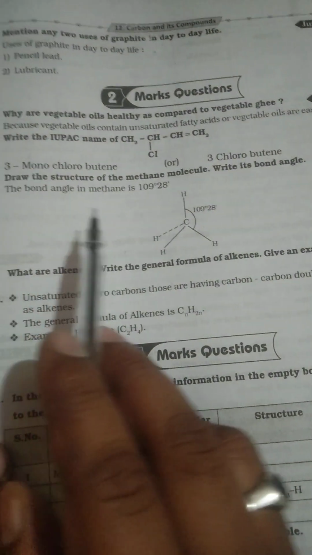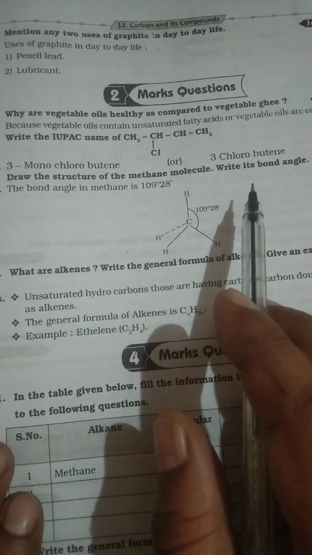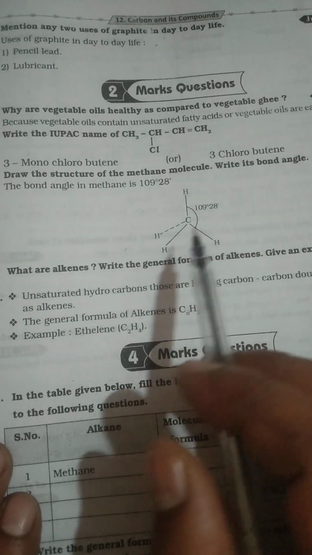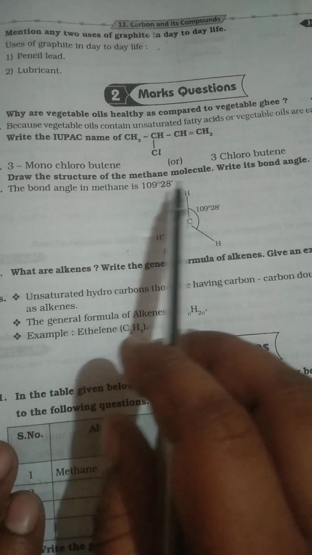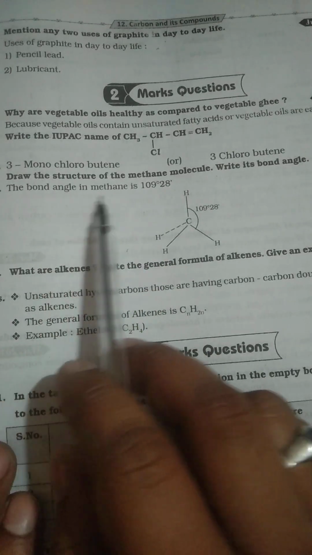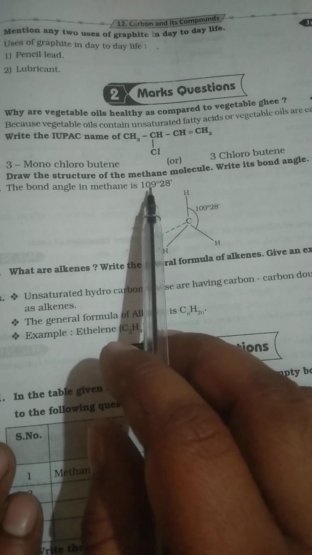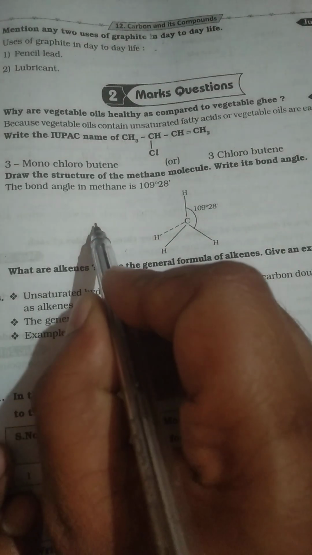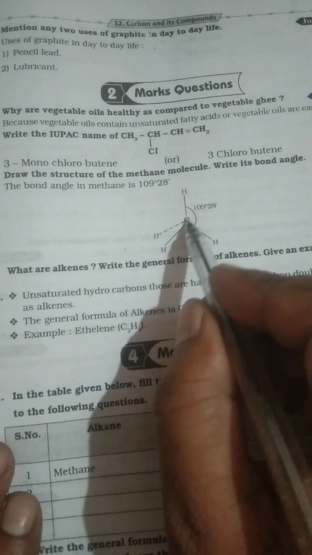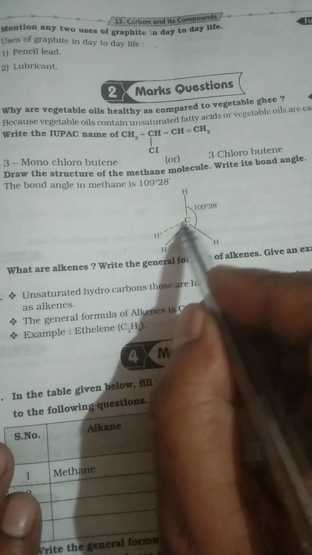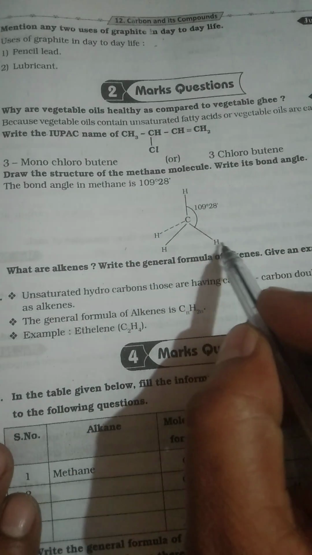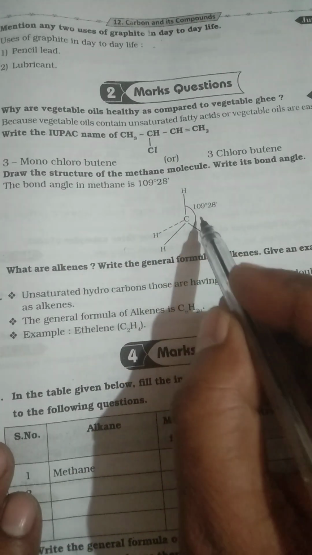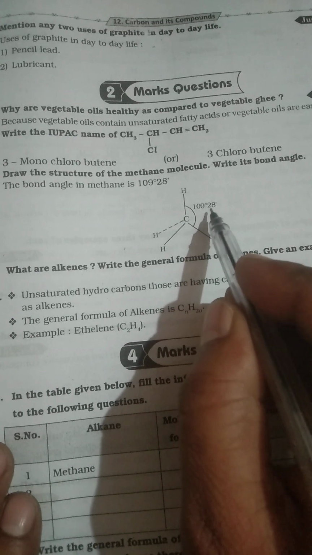Next one, draw the structure of methane molecule and write its bond angle. The bond angle in methane is 109 degrees 28 minutes. Methane means chemical formula CH4: one carbon, first hydrogen, second hydrogen, third hydrogen, fourth hydrogen. What is the bond angle here? The bond angle is 109 degrees 28 minutes. This is the most important structure of methane molecule.